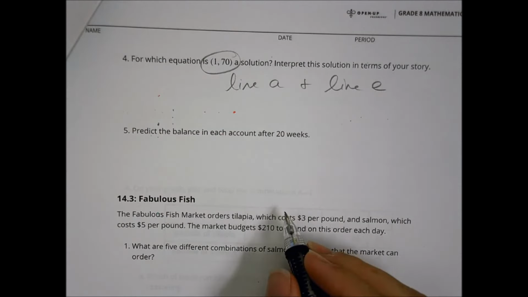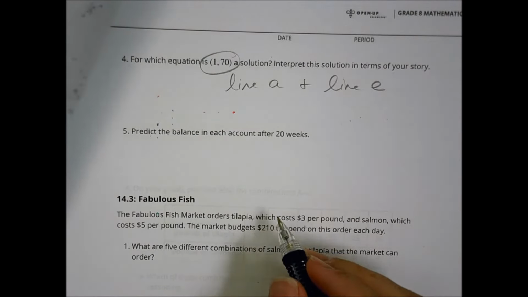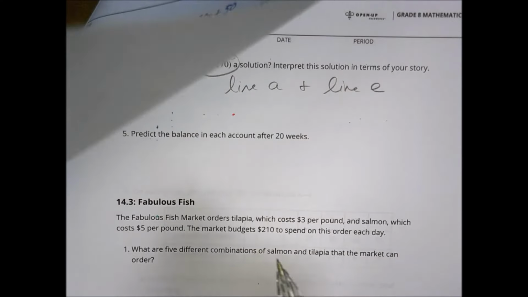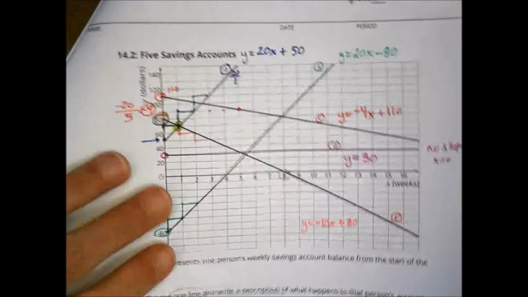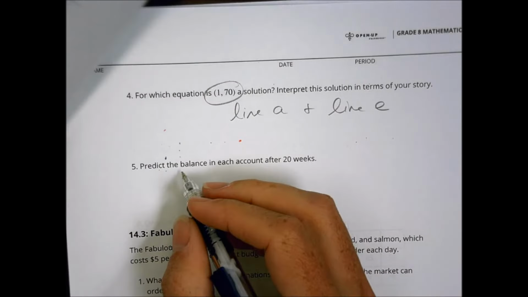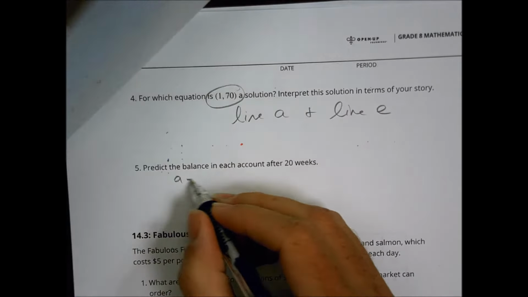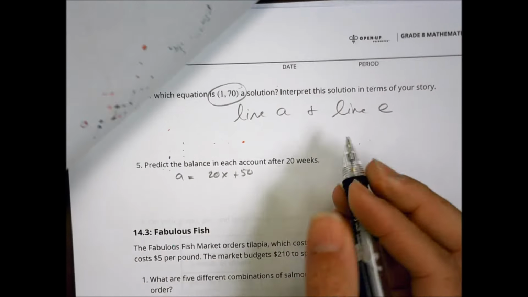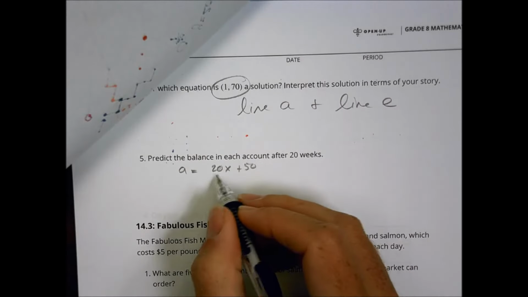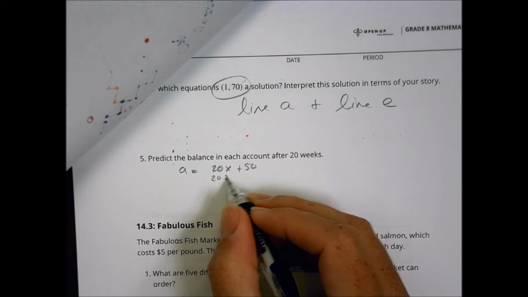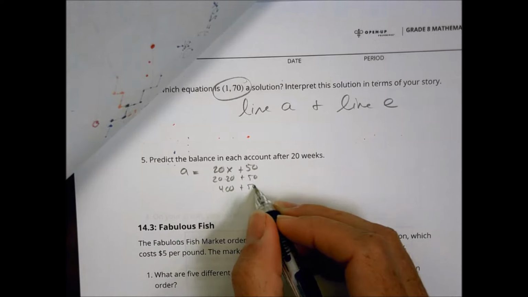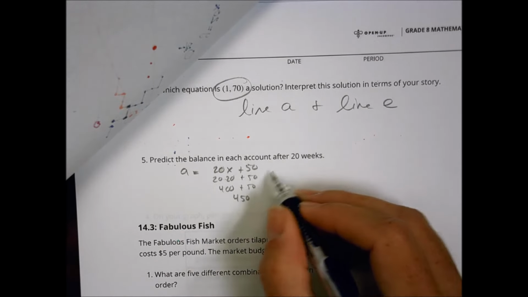Predict the balance in each account after 20 weeks. Okay, so to predict the balance in each account after 20 weeks, I can use my equation and put that value in there. So let's write this out real quick. Here's A. Our equation for A was 20x plus 50. So I plug 20 in there, it's 20 times 20 plus 50. 20 times 20 is 400. 400 plus 50 is 450. That's my answer for A.